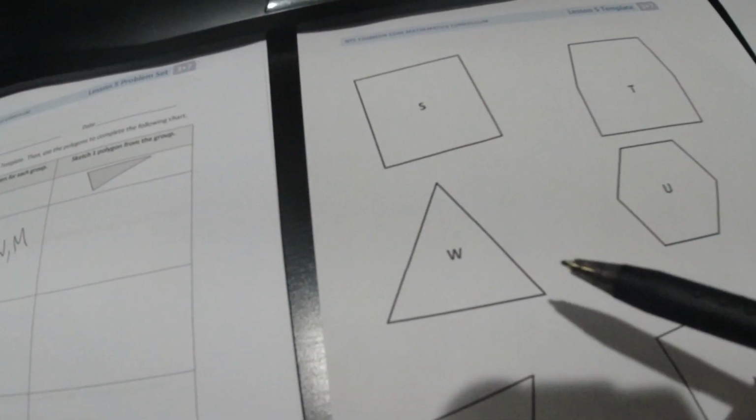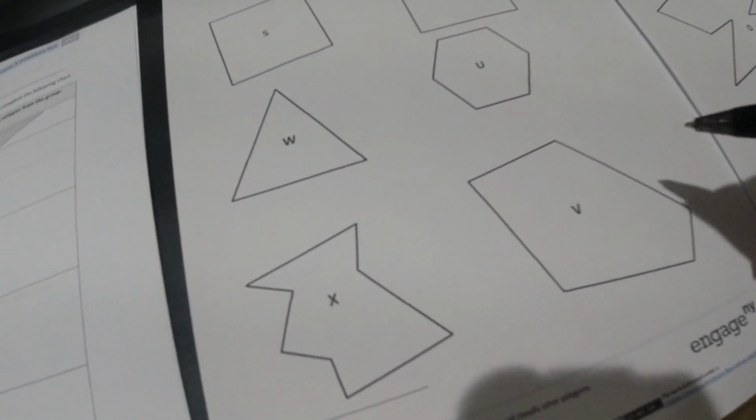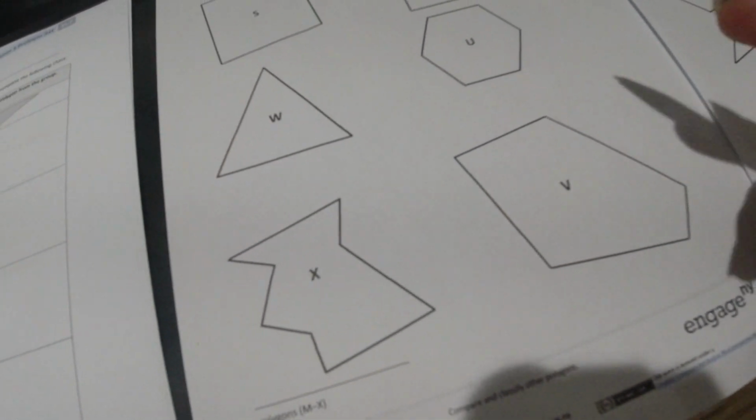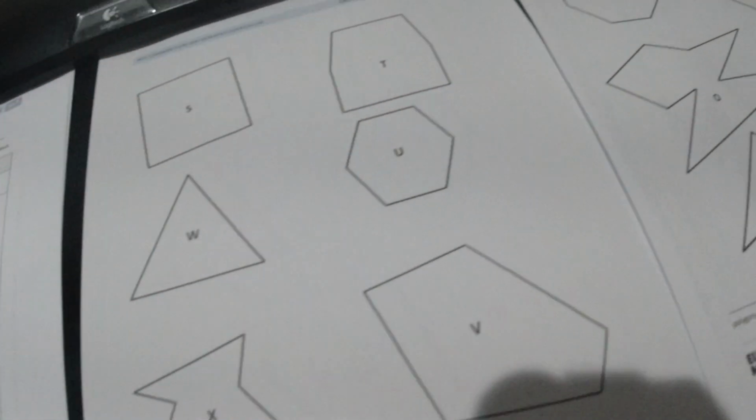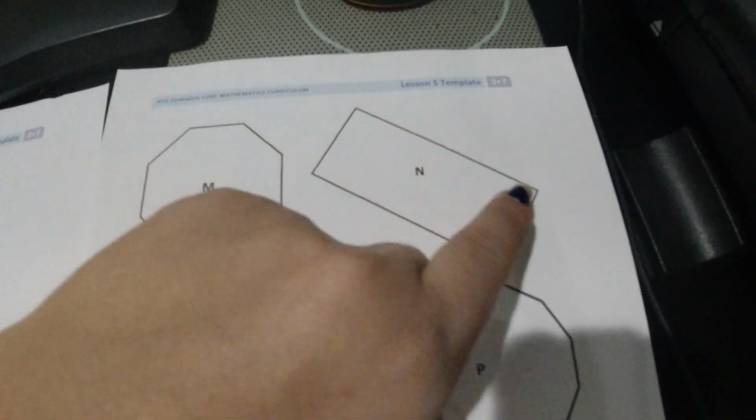Now we're looking for shapes that are all sides are not equal. So that would be all the shapes that we did not put in this box. So it's not S because S has it all equal. T has some unequal, so we're going to put T. W has it all equal. U is all equal. X is not all equal, so we're going to put X. V also doesn't have everything all equal, so V is another one. M has everything equal, so that's not one. N does not, so these two sides are shorter than these two sides, so N.